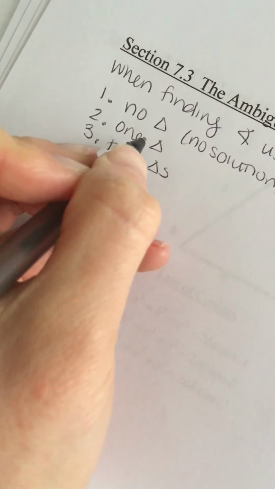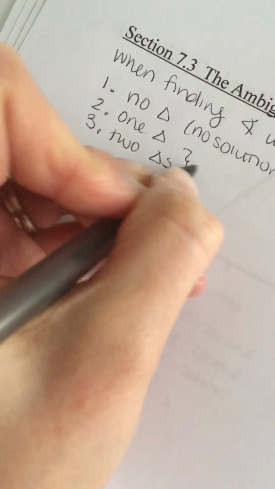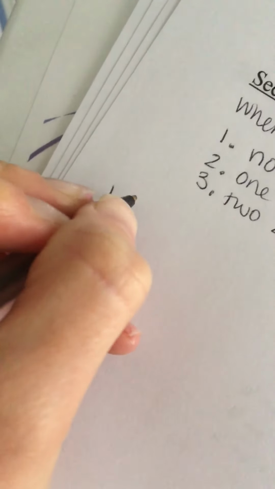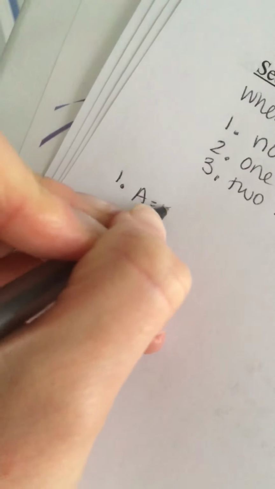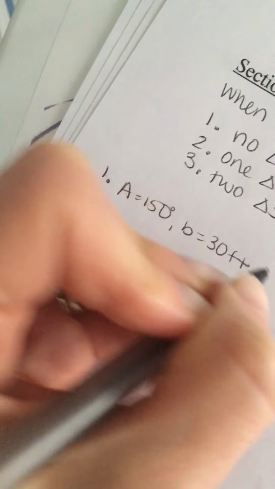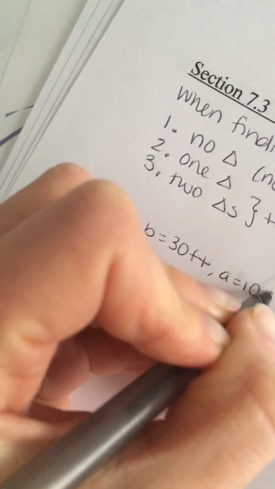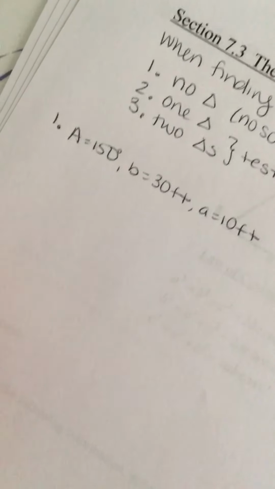We're going to see each one of these, and the difference between finding 1 triangle and finding 2 triangles is this little test we're going to do. So we're going to do all 3 of these, in order as well, so you guys can see it. So I'm going to make my first triangle of no solution. I'm going to say angle A is 150 degrees, b is equal to 30 feet, and a is equal to 10 feet. All right, 150 degrees, 30 feet, 10 feet.